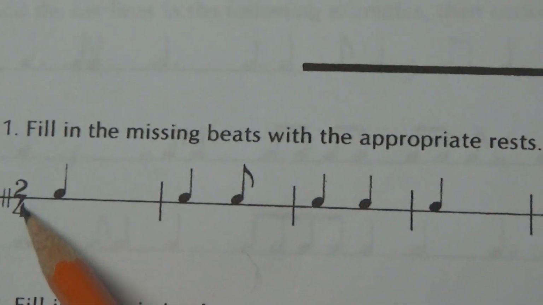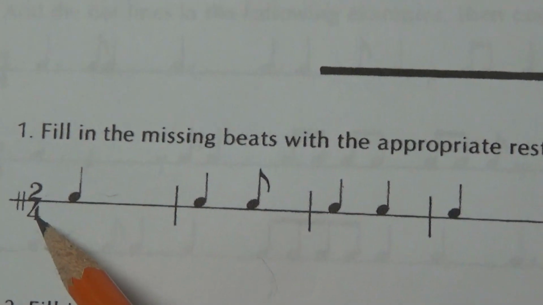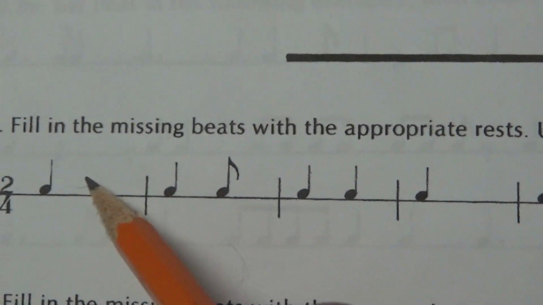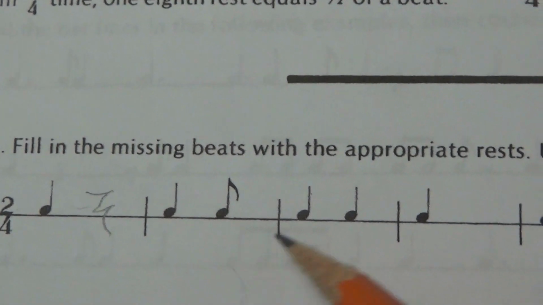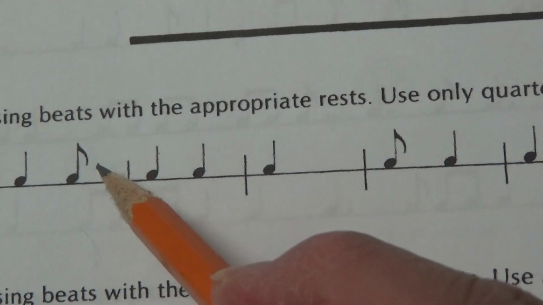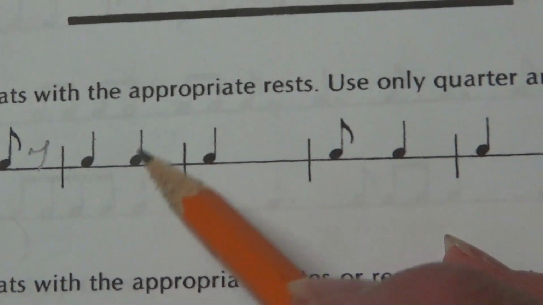So here we have 2/4 time, 2 beats per measure, marked off by the bar line. The 4 tells us that the quarter note gets the beat. So we have 1 beat, quarter rest, 2 beats. So this is 1 plus half, so you're missing half a beat, or an 8th rest. This one's fine, 2 beats.